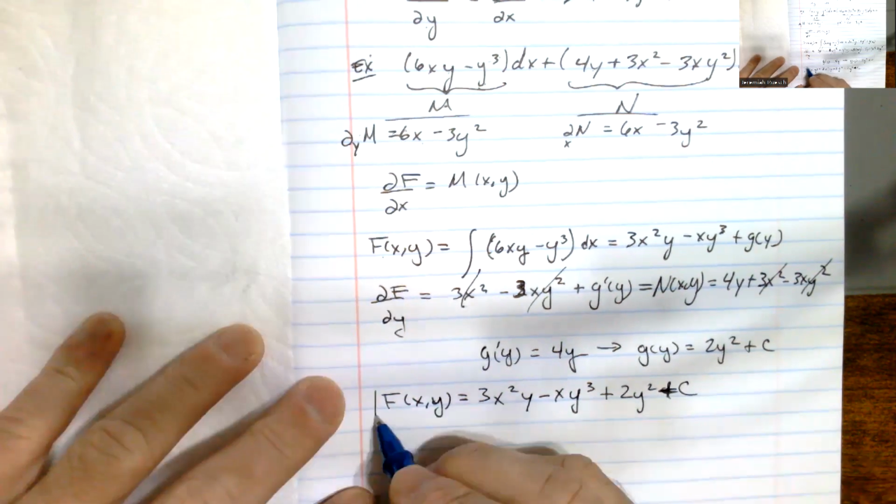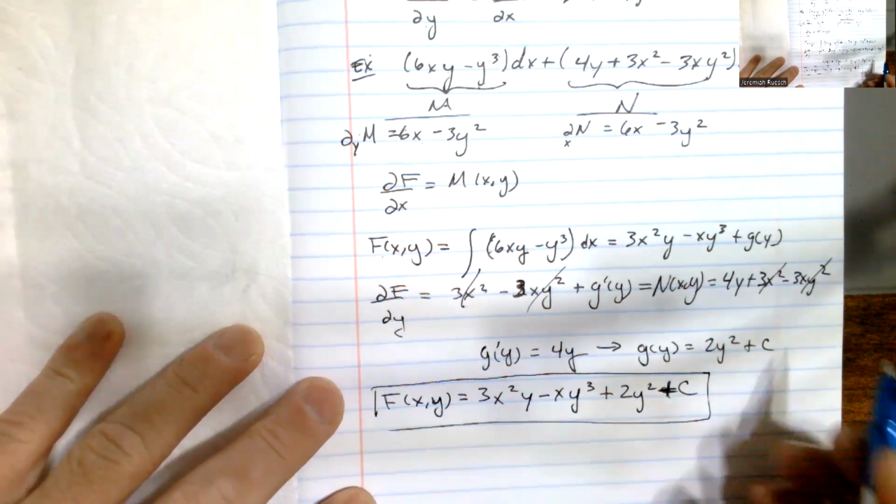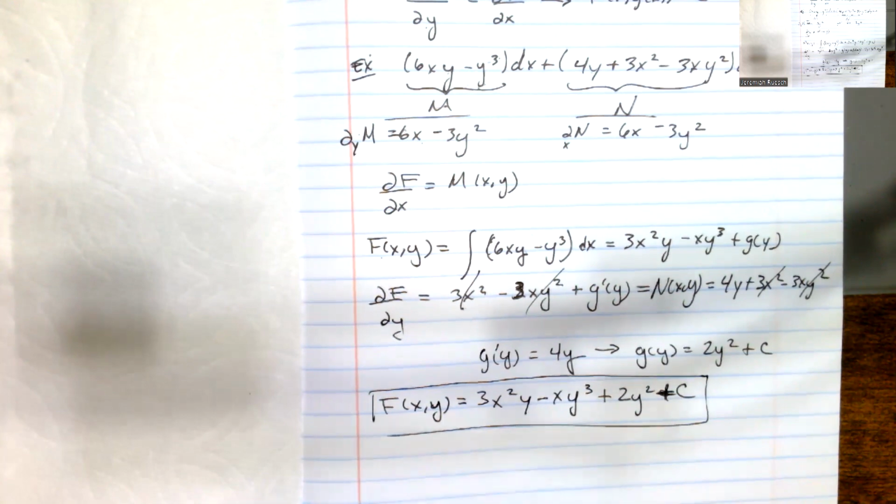Okay, and so this then is the value of the function. And if we set that equal to 0 and move the constant over, that would be the constant, and that would solve the differential equation. So this is the F that helps solve this differential equation.